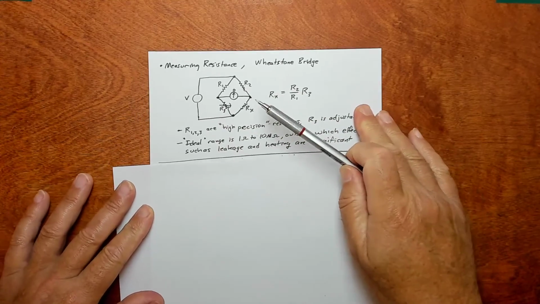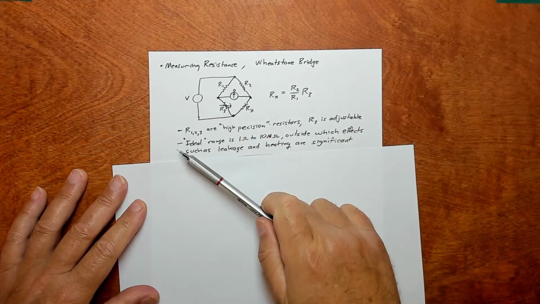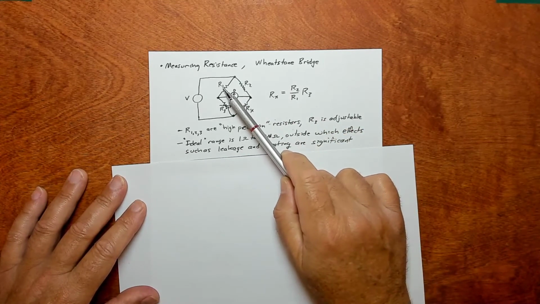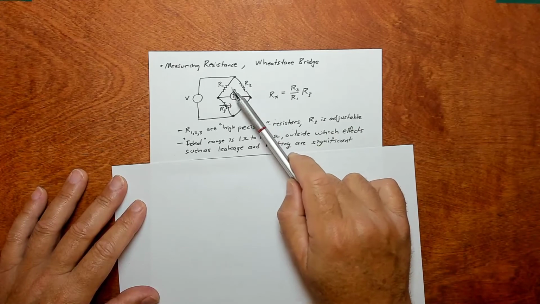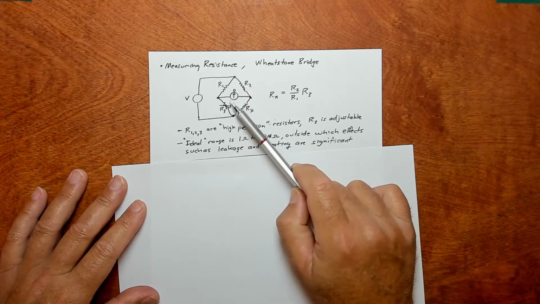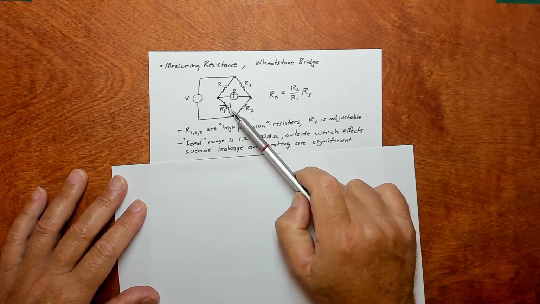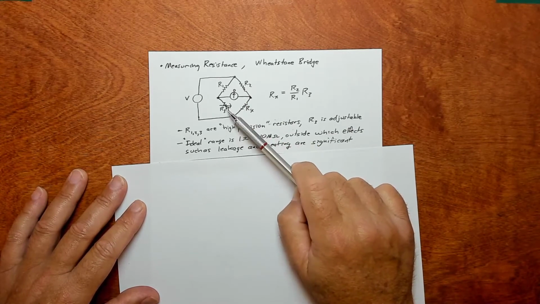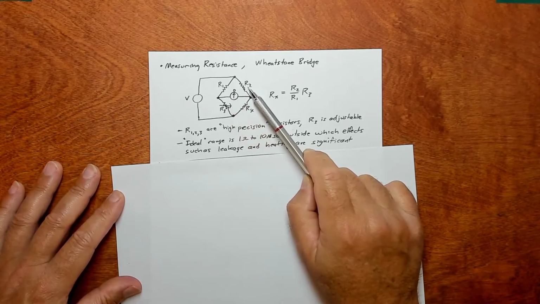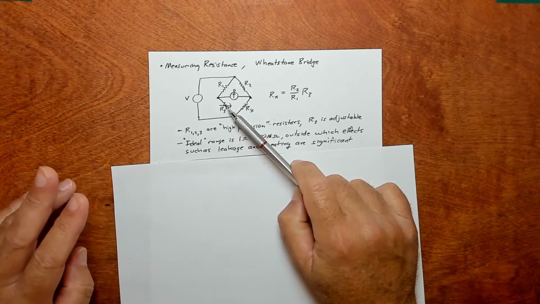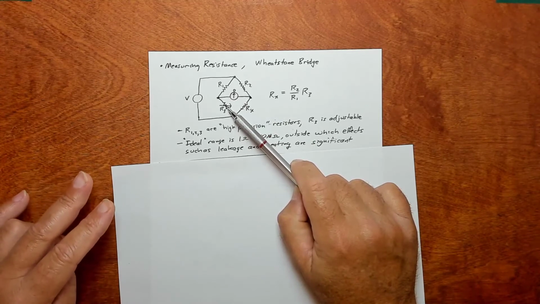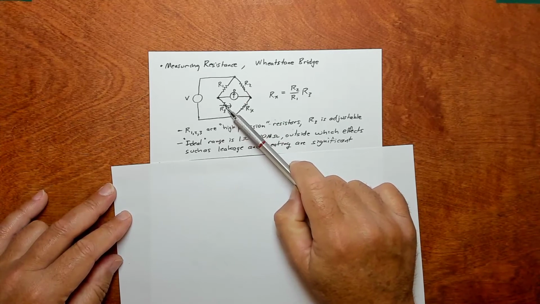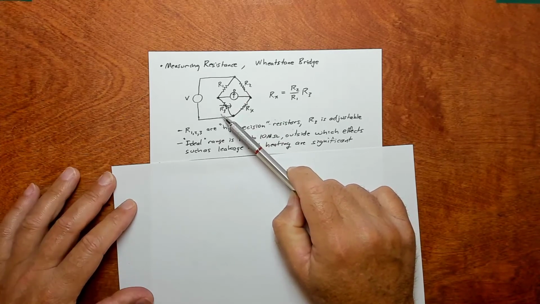So this is a device. A Wheatstone bridge is a device for measuring resistance. So you have to have some known things. You have three known resistors, R1, R2, and R3, and you buy these at the high quality resistor store, on Amazon, I don't know. But R1, R2, and R3 have to be known to a high degree of accuracy. And R3, this little arrow means that R3 is adjustable.